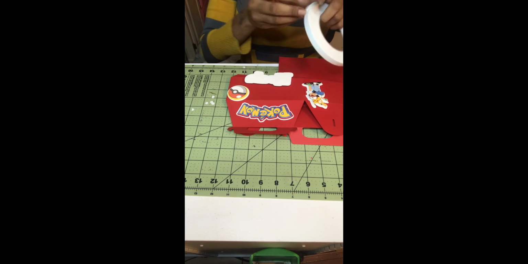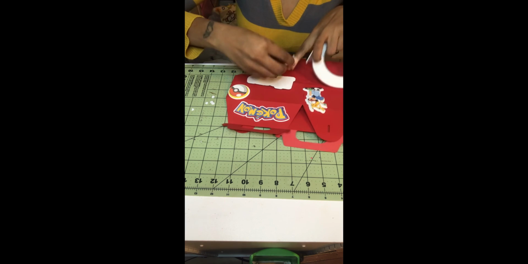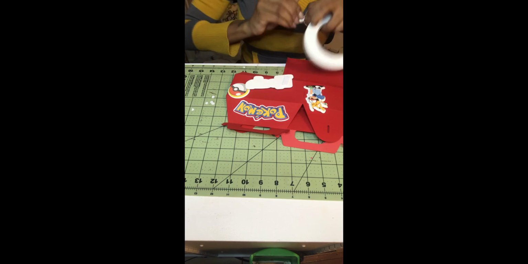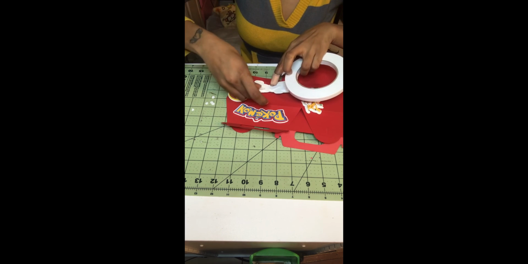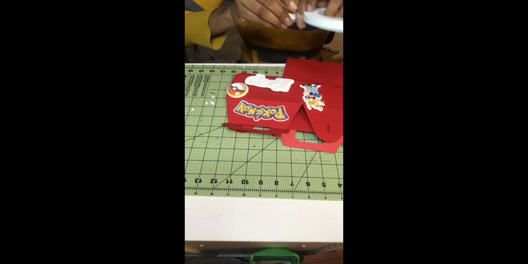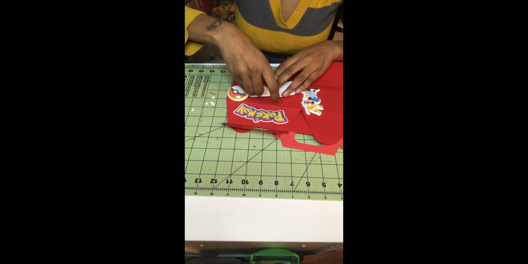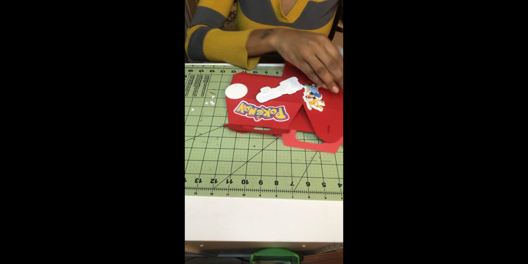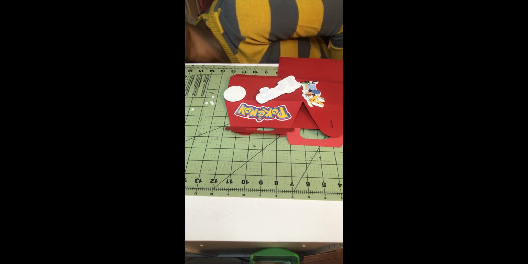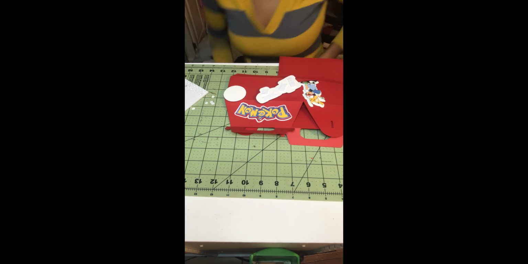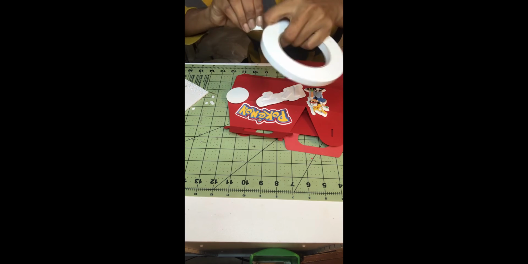So I am going to put pop dots or pop tape on the name and on the Pokeball. I am not putting it on Ash. Tape, tape, tape. I'm dropping everything.